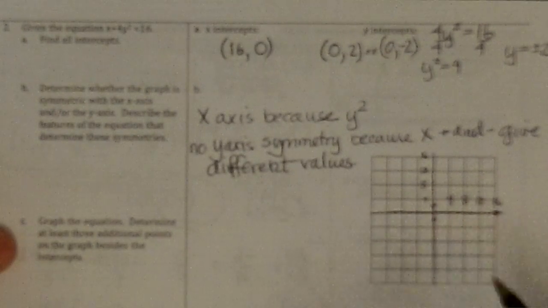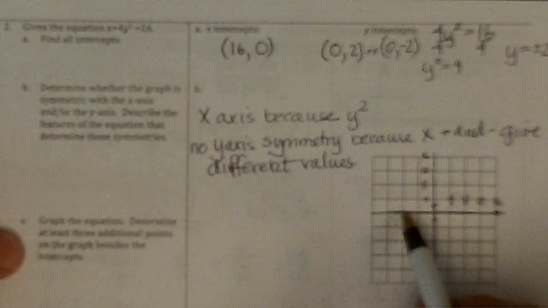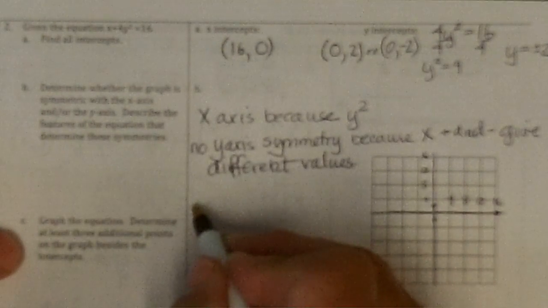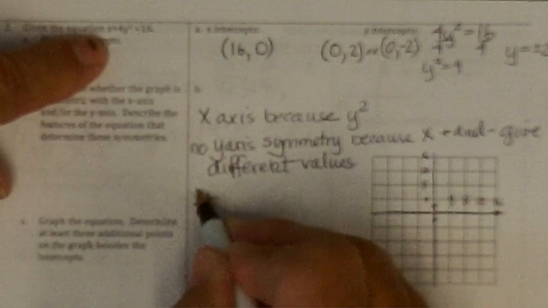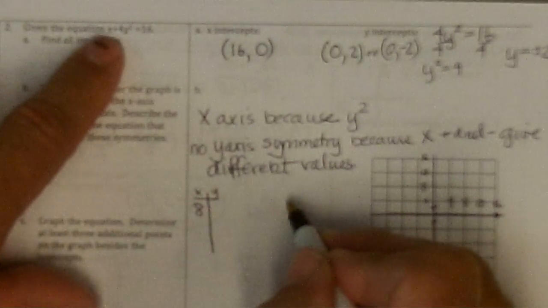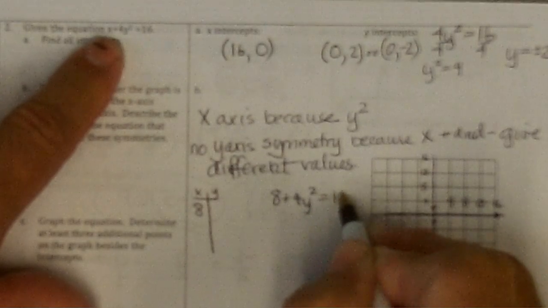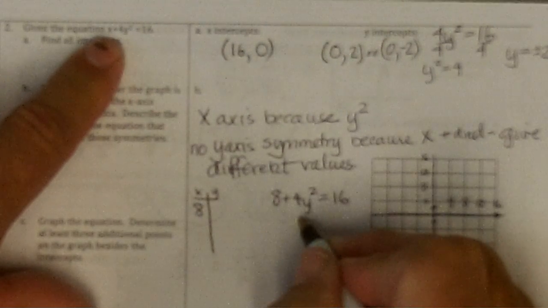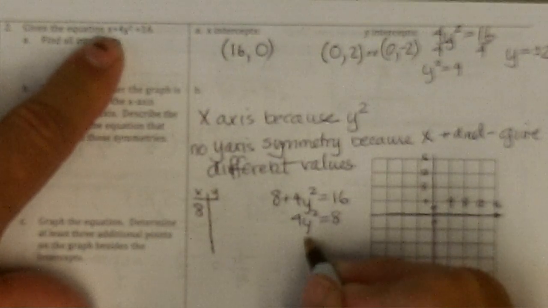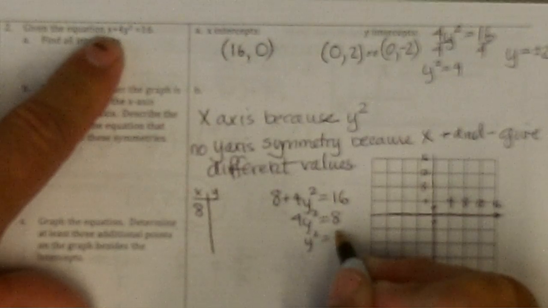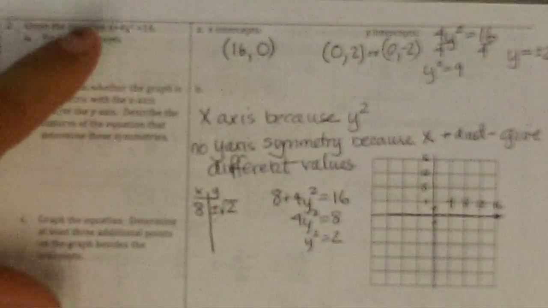Now, with only those 3 points, it's pretty hard to graph, so we might want to get some more points. So I'm going to put in 8 for x and negative 8 for x. If I put in 8 for x, what do I get for y? Well, that would be 8 plus 4y squared equals 16. Subtract 8 and I get 4y squared equals 8. And divide by 4 and I get y squared equals 2. So it's plus or minus the square root of 2.